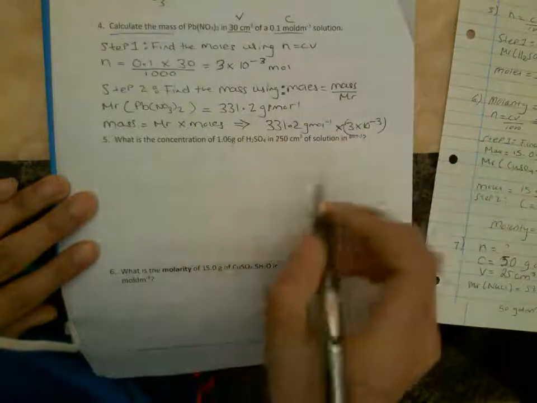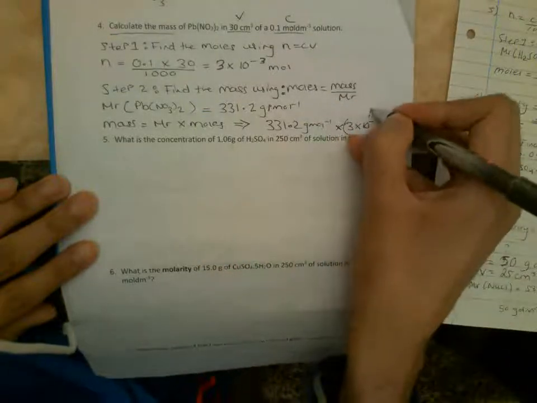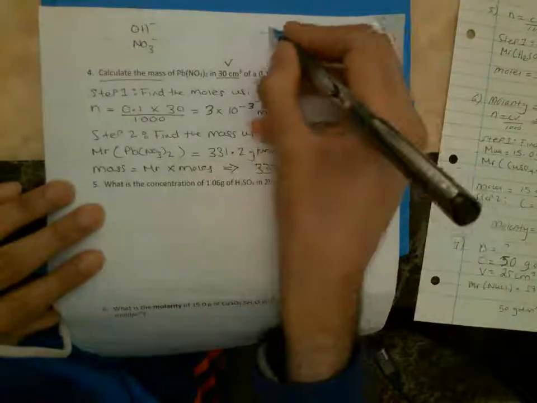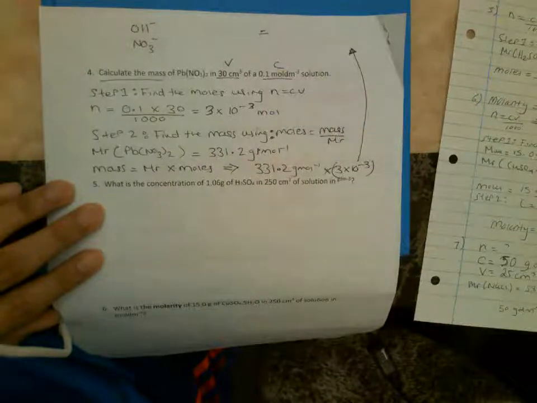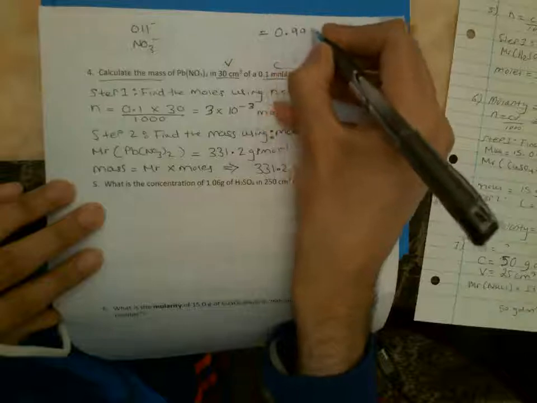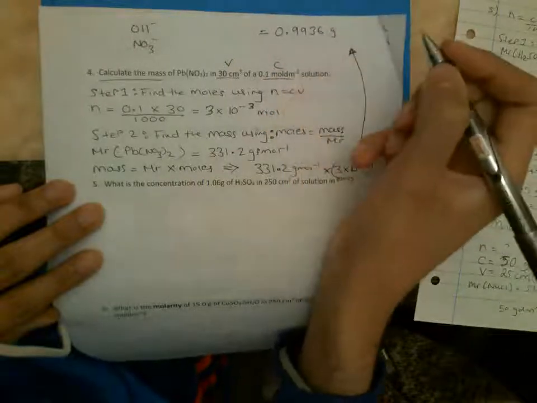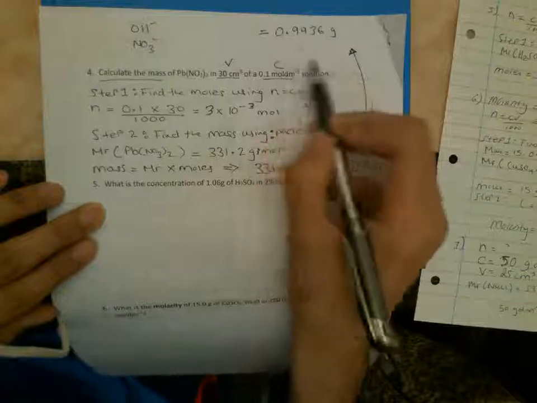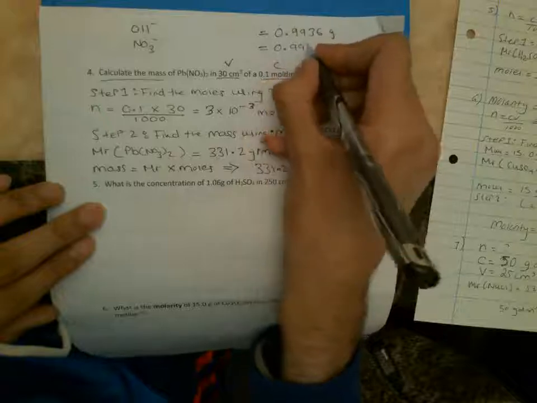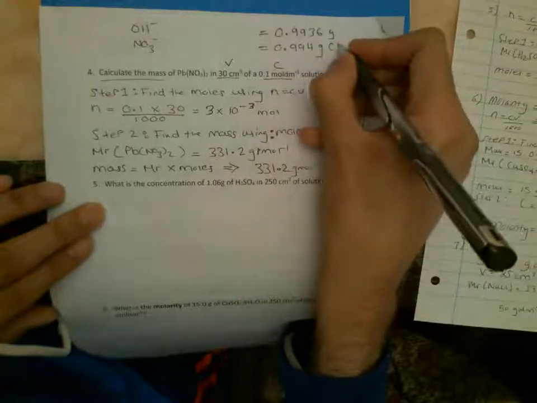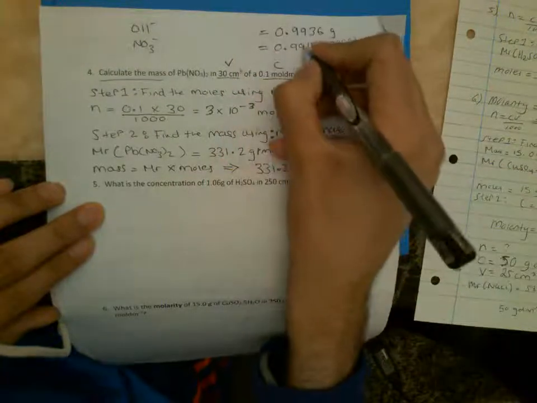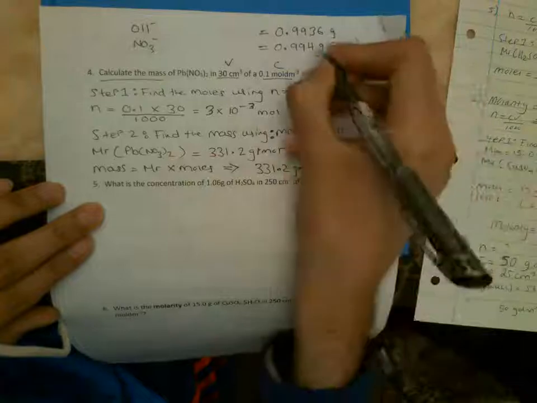And as a result, I'm going to draw my answer all the way up here because I'm running out of space. Our final answer to this question was 0.9936 grams. But the likelihood is you'll be asked to give this to 3 significant figures, so your answer would be 0.994 grams to 3 significant figures. So that's that, guys.